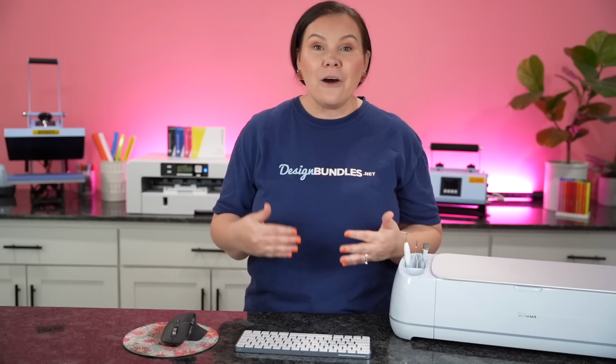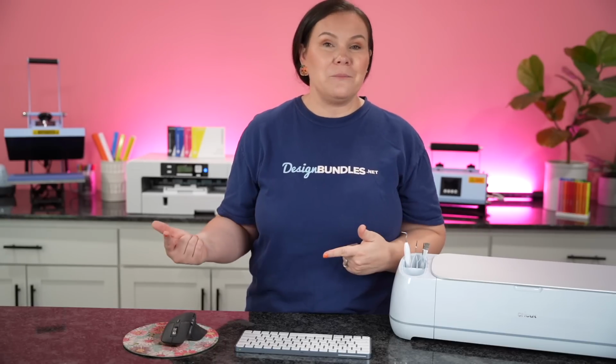Whether you have the Cricut Maker, Cricut Explorer, Cricut Joy, or even the Cricut Mug Press, today I'm going to show you guys how you can get free files from designbundles.net. We actually have a free file resource for you guys that has thousands of designs where you guys can start crafting today with those free files.